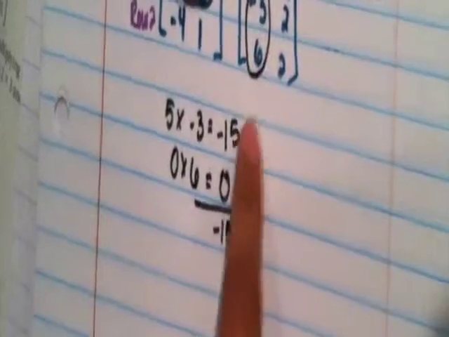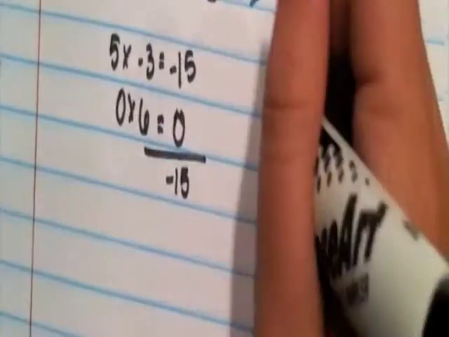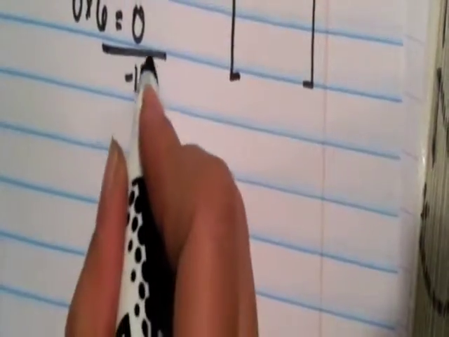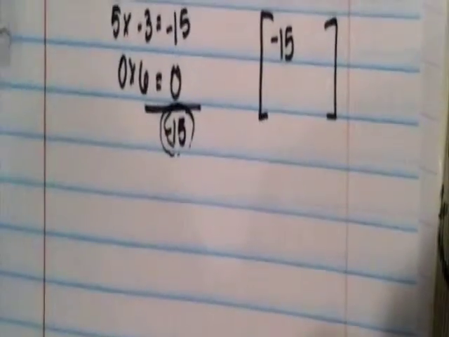Since this is 2 by 2, our answer will be 2 by 2. And since -15 is the product of row 1 and column 1, it will go in row 1, column 1 of our answer matrix.